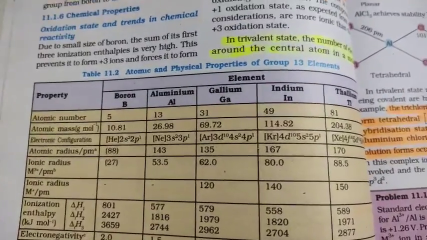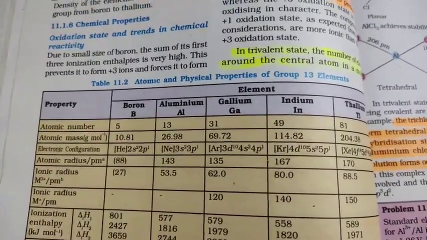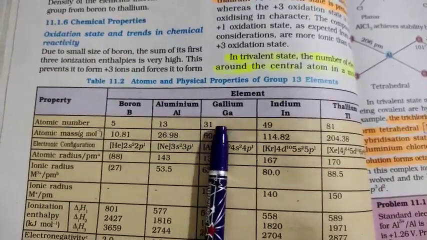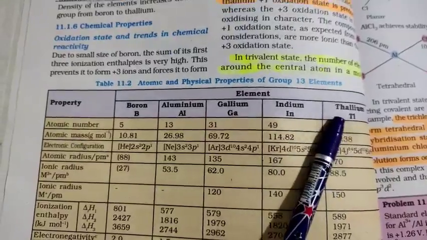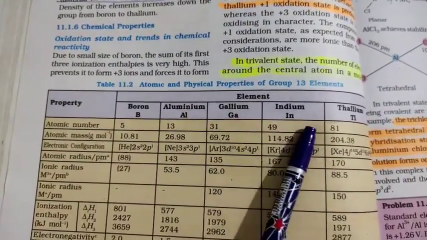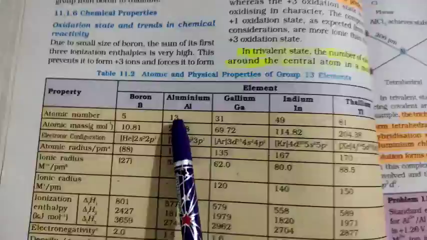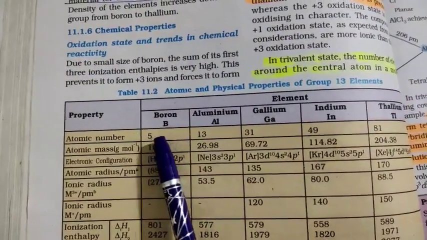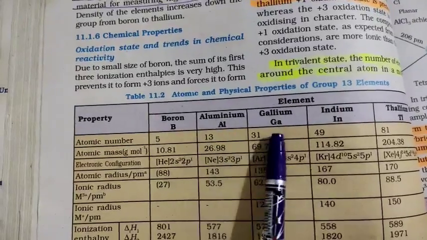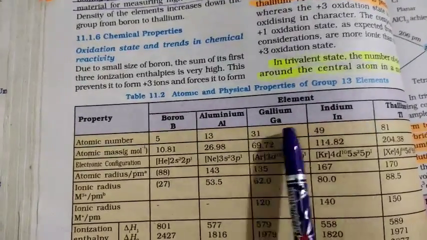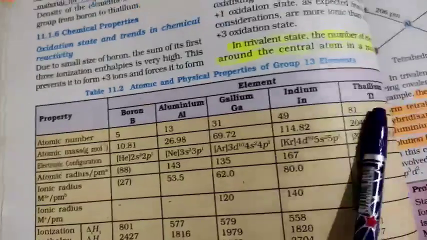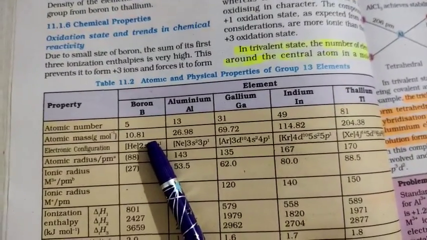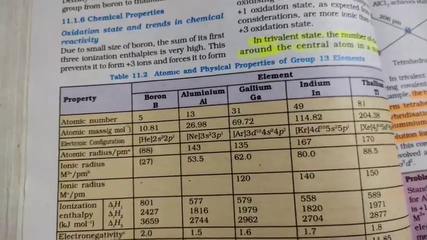First we are going to study group 13 elements, and in group 13 what are the elements present? That is boron, aluminum, gallium, indium and thallium. You can see the abbreviations of these elements as well. And also the atomic number of boron is 5, aluminum is 13, gallium is 31, indium is 49, thallium is 81. So 5, 13, 31, 49 and 81.